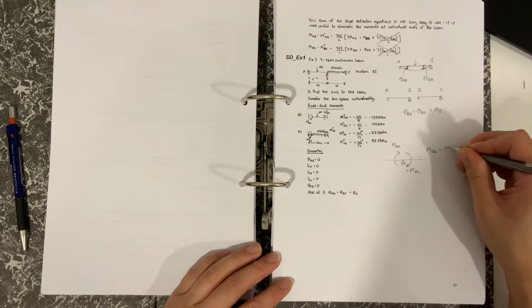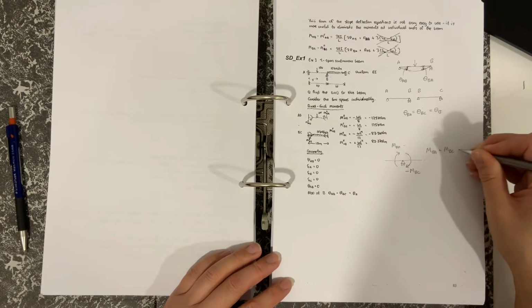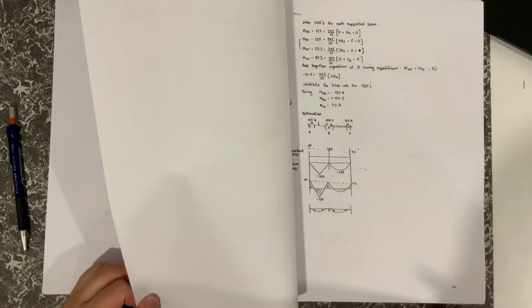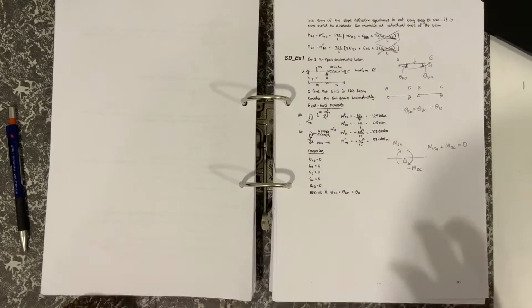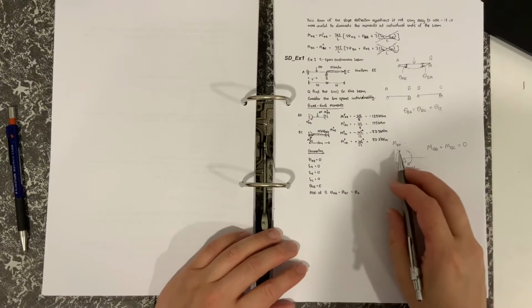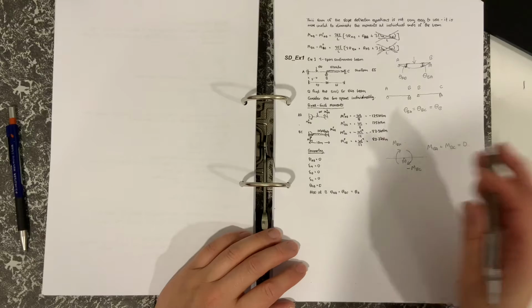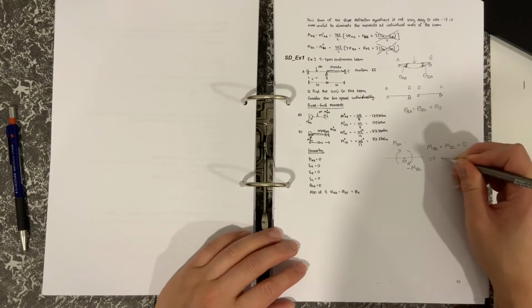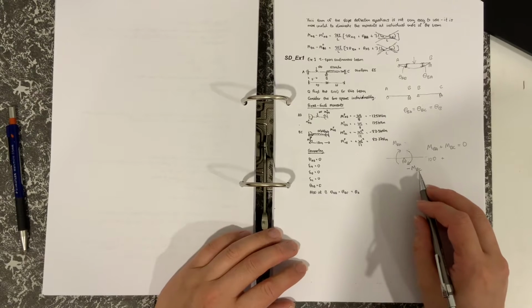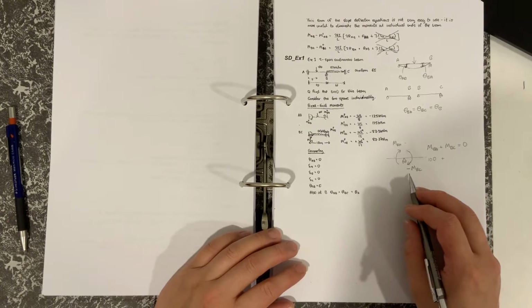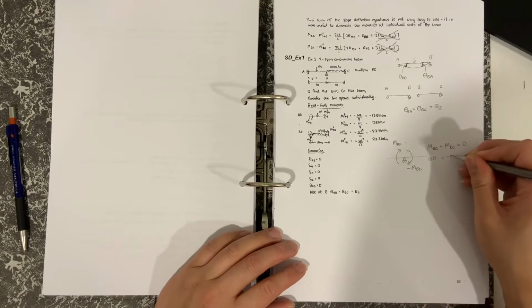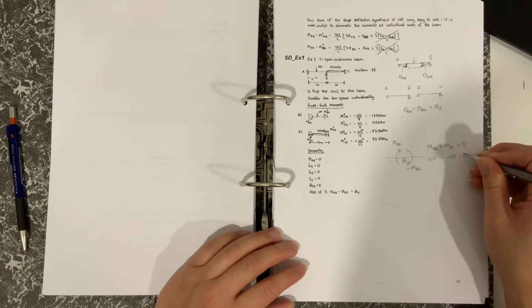plus MBC must be equal to 0. Right. Now MBA, we'll say that's 100, and then MBC must be negative 100 according to here, and we can see that that must be equal to 0.